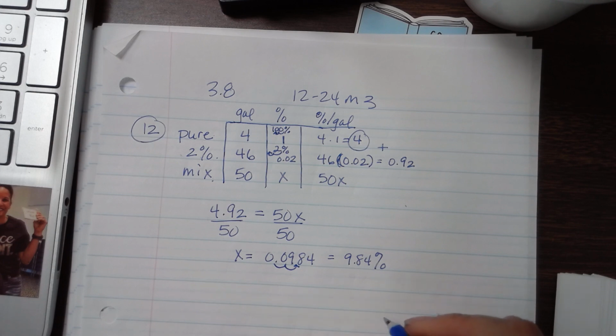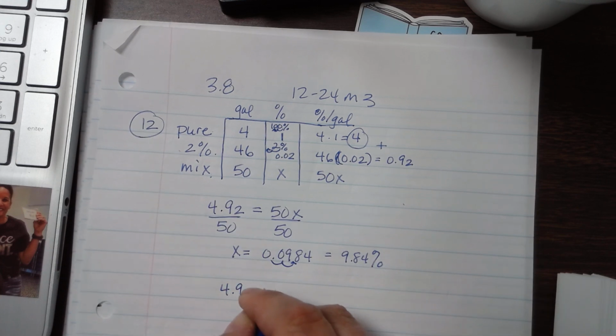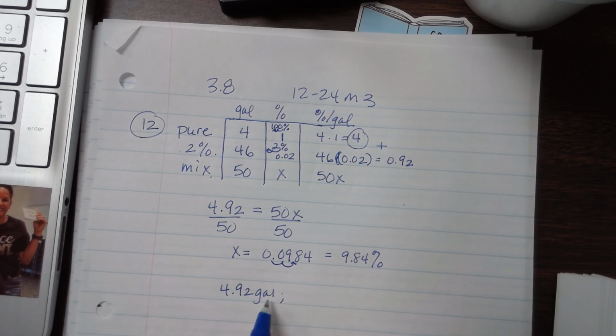So again, if we look at your questions, it says how much ethanol is contained in the mixture. So your first answer here is going to be 4.92 gallons. That's how many gallons of the 50 are actually ethanol.